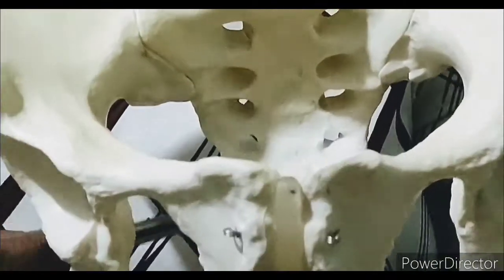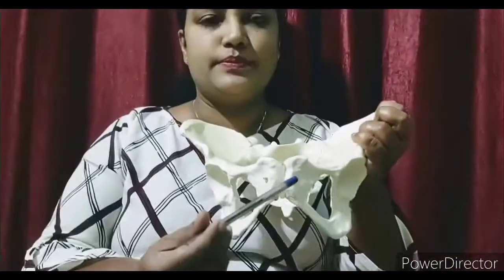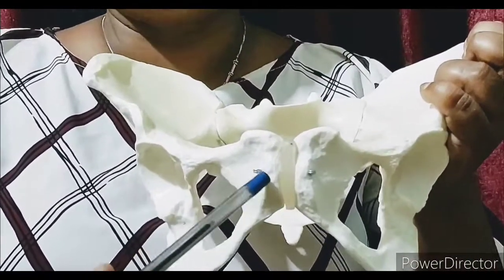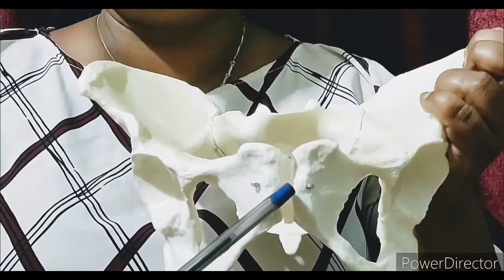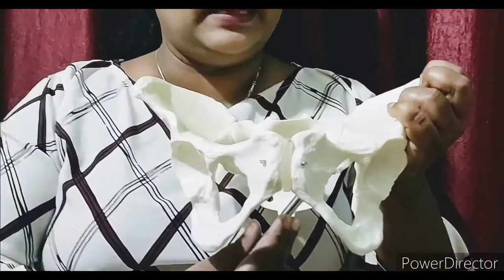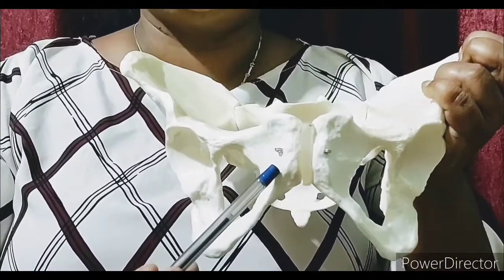So this is called the sacrococcygeal joint, and the other joint is the symphysis pubis joint. Here you can see the joint where the two pubic bones have joined together, that is called the symphysis pubis joint. So you have three joints: sacroiliac joint, sacrococcygeal joint and symphysis pubis joint.